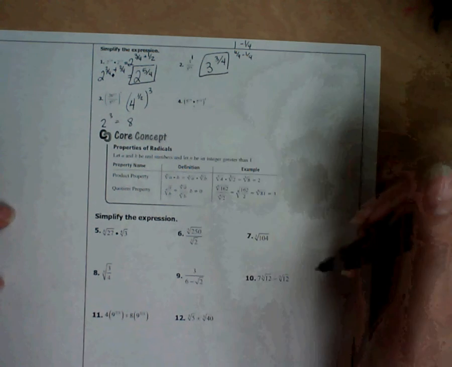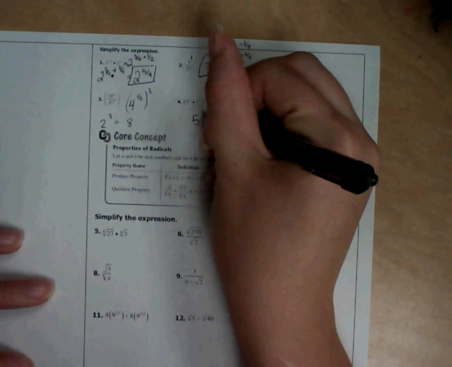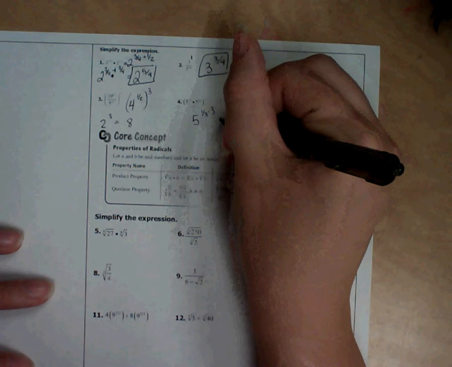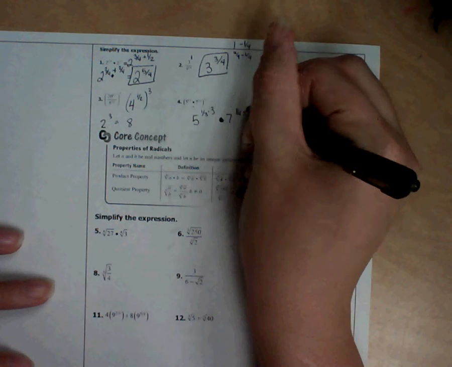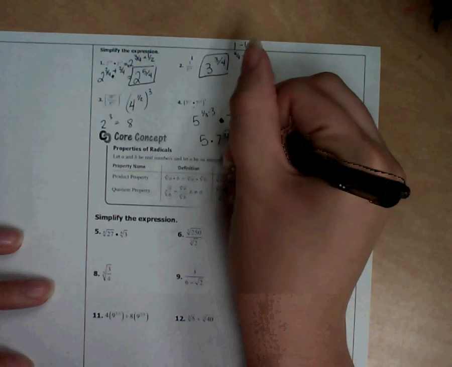5 to the 1/3 times 7 to the 1/4, all to the 3. So 1/3 times 3 is 1, so that's just 5, and 7 to the 3/4.